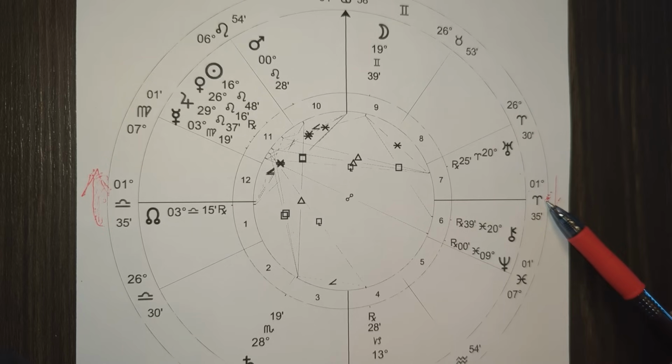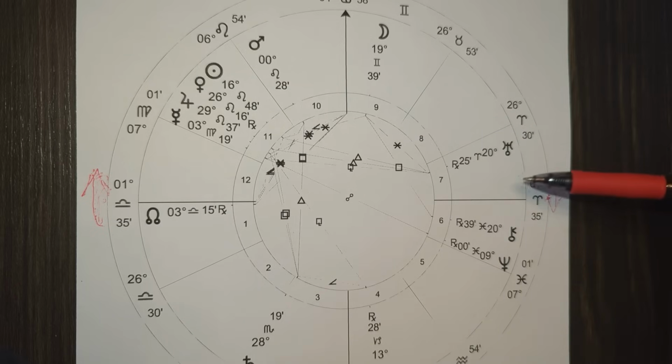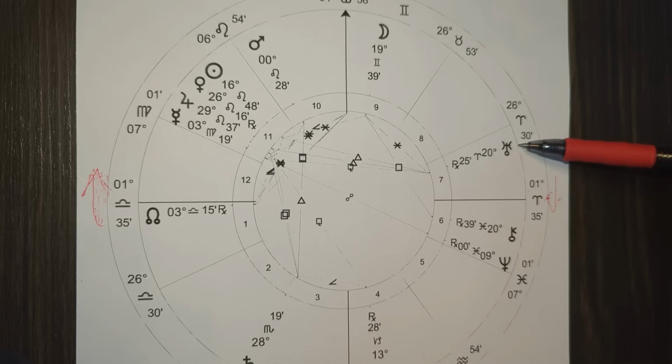And it also can set up a sense of, this is what I need, or this is what I'm seeking in my connections that work for me or that I enjoy the most in my life. And so with the Descendant here, we're talking about the sign, which is Aries on this Descendant.